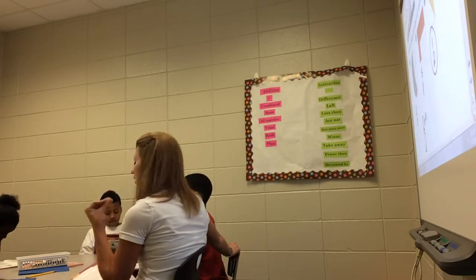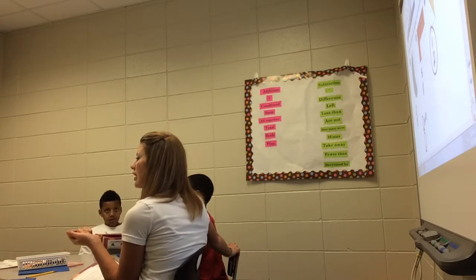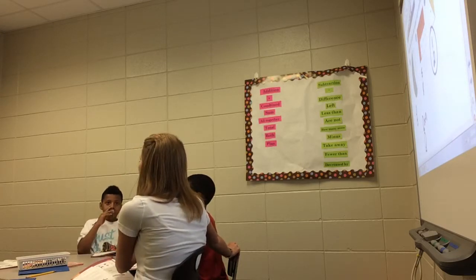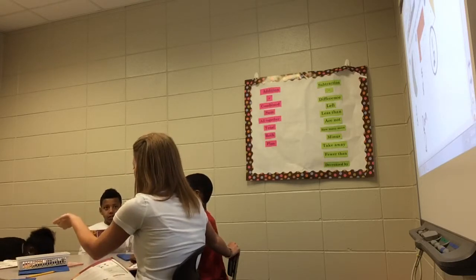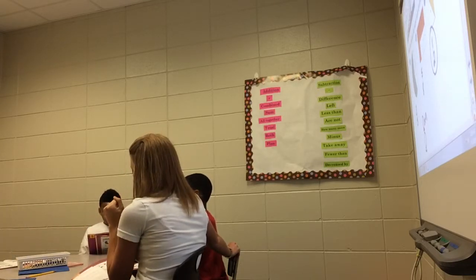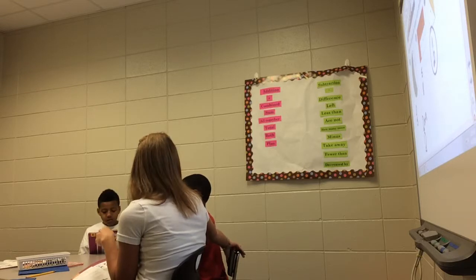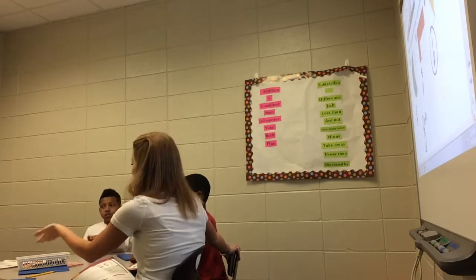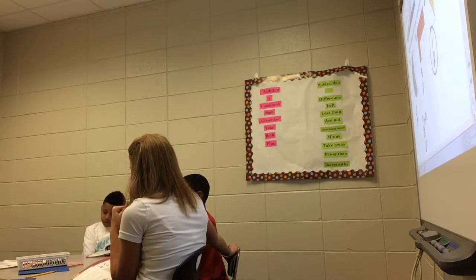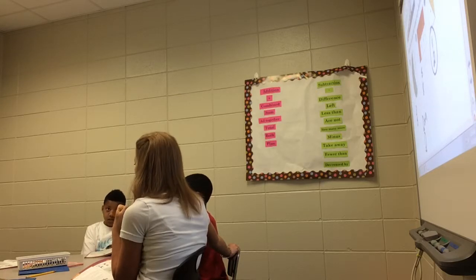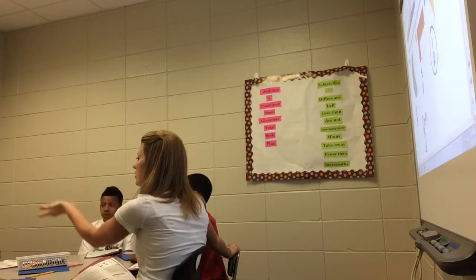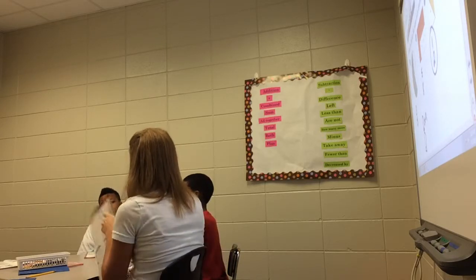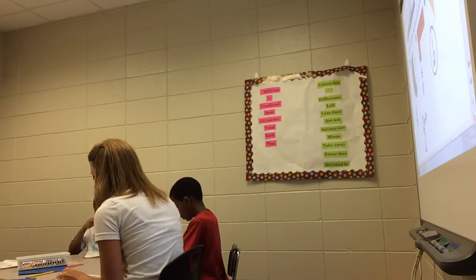Numbers 14, 15, and 16 said find the quotient. Quotient is the answer to a division problem. So 9 divided by 3 is 3. Number 15, 14 divided by 2 is 7. Number 16, 15 divided by 5. Wait until I ask for the answer. 15 divided by 5 is 3. Good job. Alright, let's look at our checkup right quick on the back.